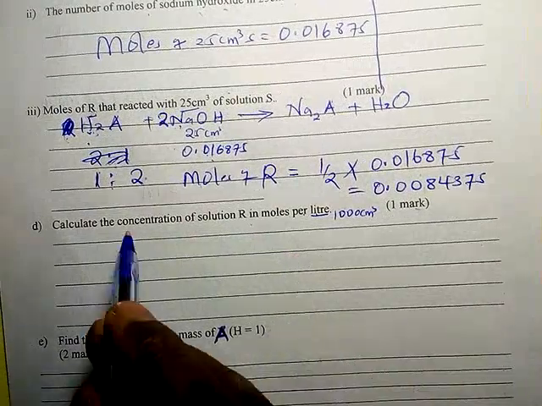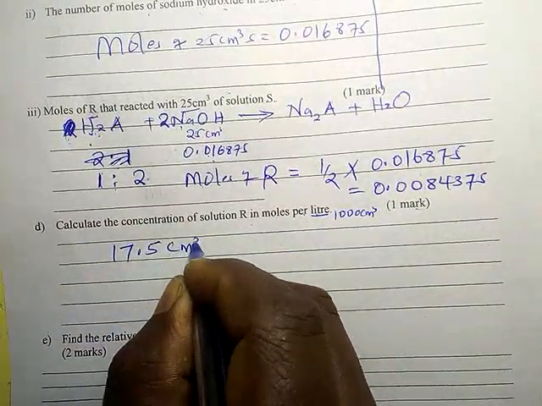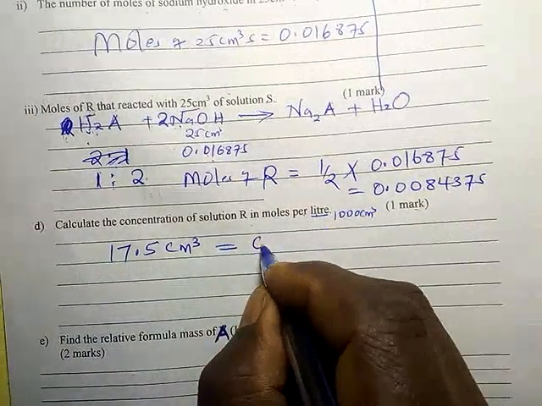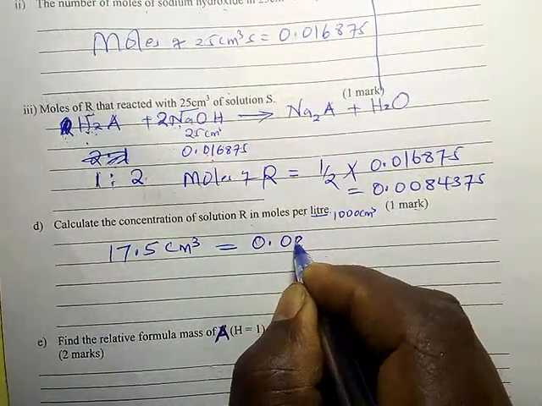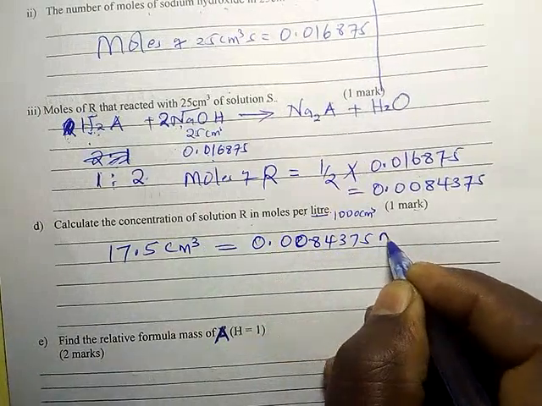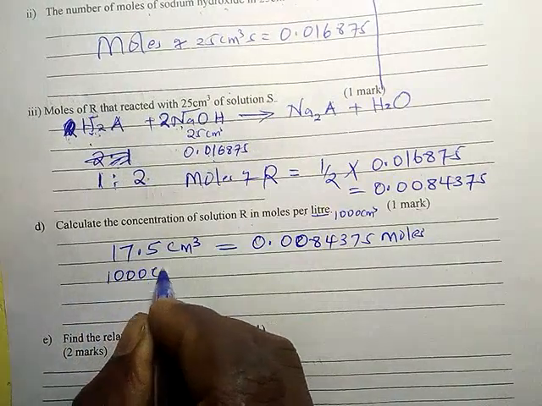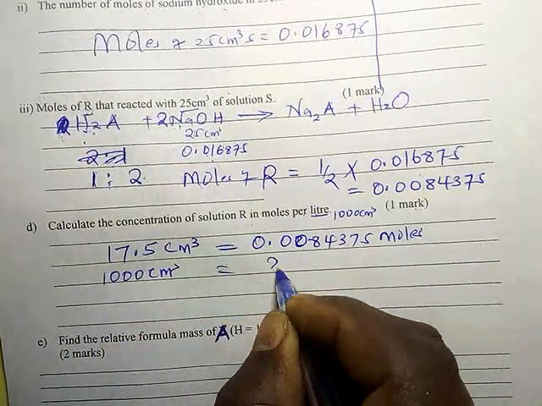So tunaanza hapo, tunasema 17.5 centimeters cube, moles zake ni 0.0084375.